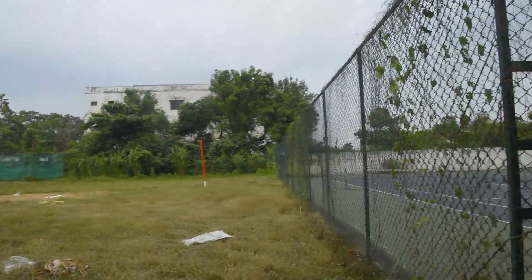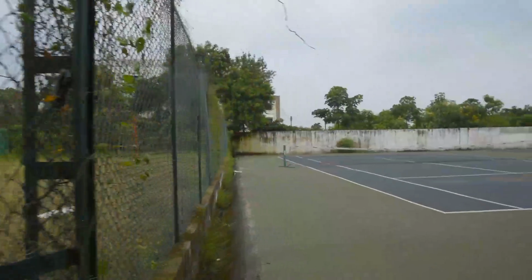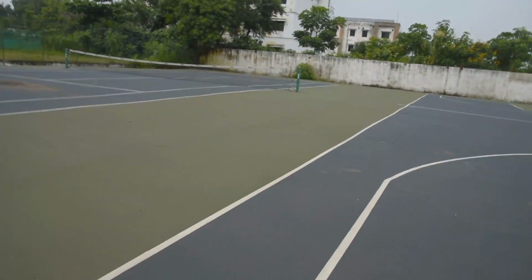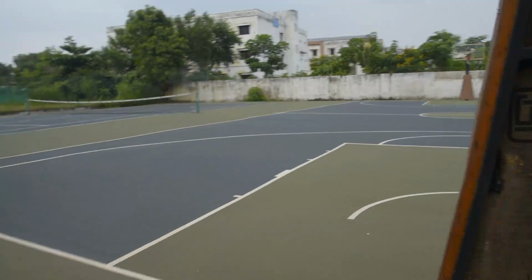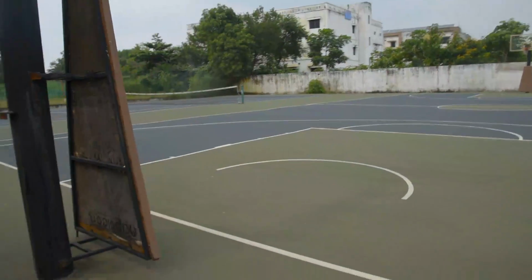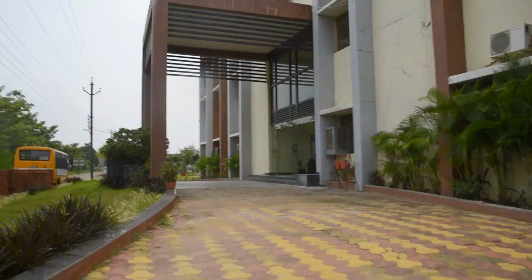Columbia Global School emphasizes students' physical fitness. Every day we have one period especially for students' development. Experts come and teach our students.